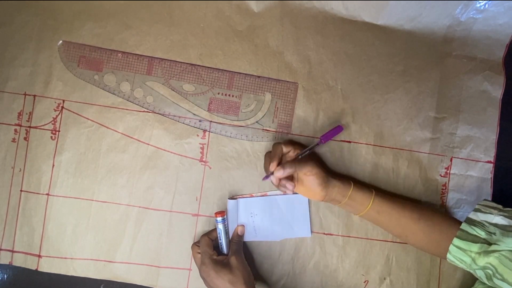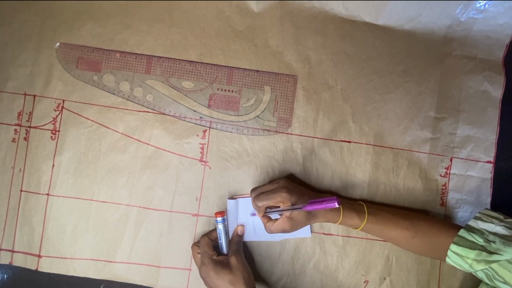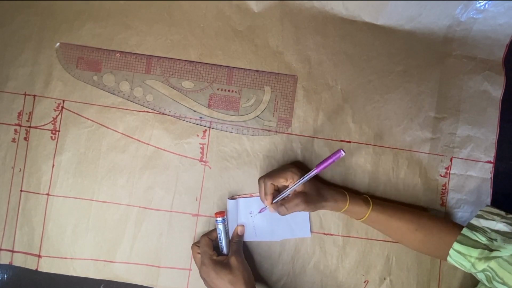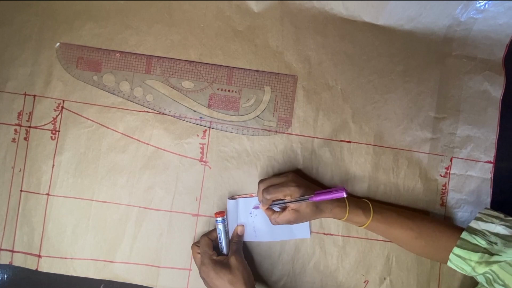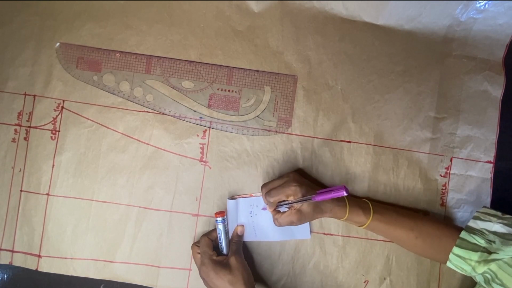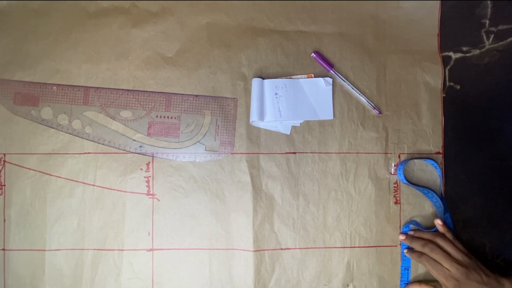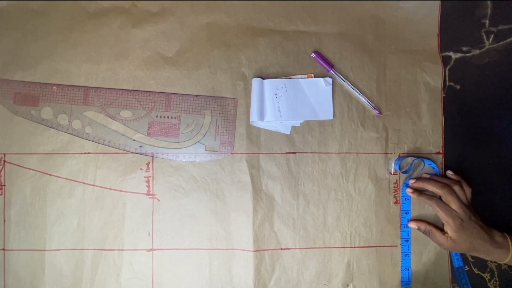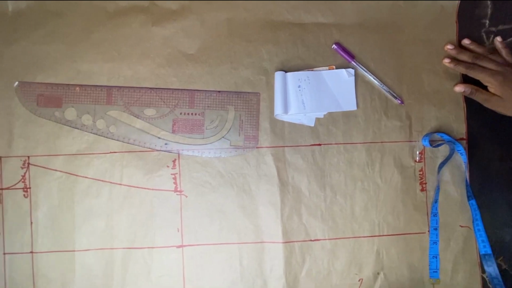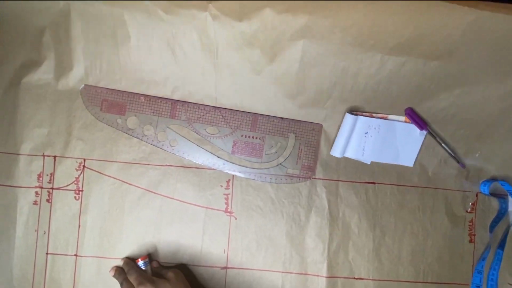So now for the ankle, we'll be doing the same thing, but my ankle this time is 14 inches. So I'll divide 14 by 2, then I'm going to share it on both sides of the line. So 14 divided by 2 gives me 7 inches. So 7 inches divided by 2, to share it on both sides, is 3.5. So we're just marking 3.5 on both sides of the line.